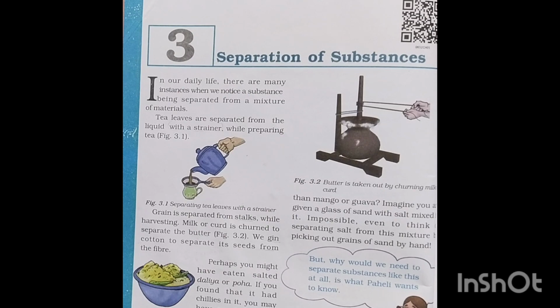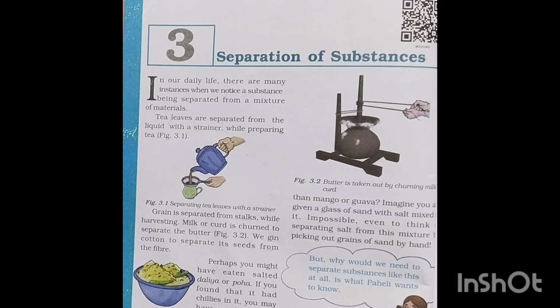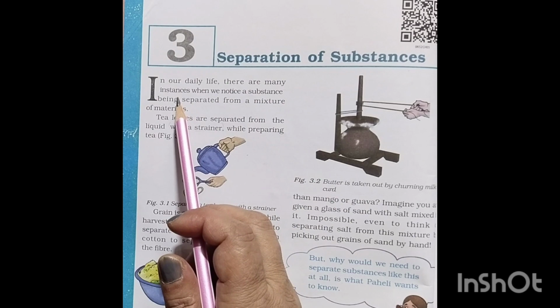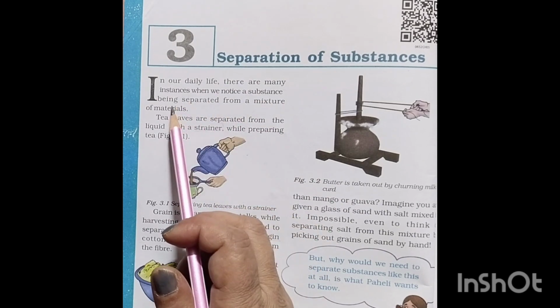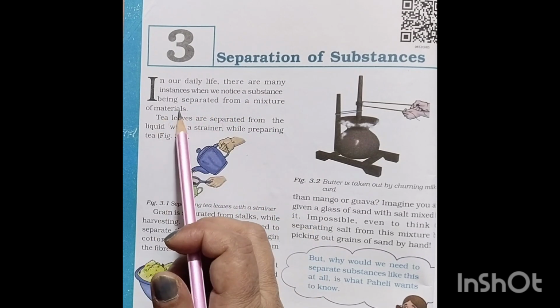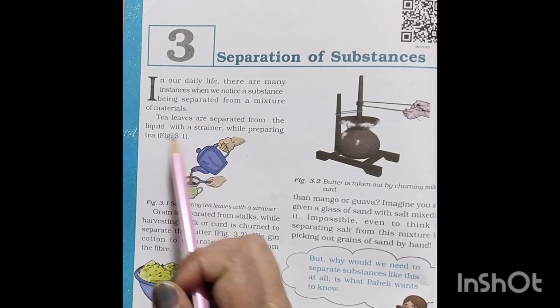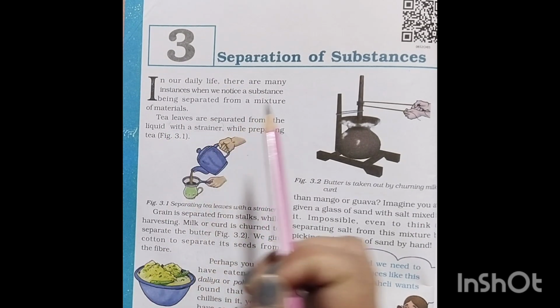In this video, I'll make you able to make internal questions from your chapter number 3, Separation of Substances, from your NCERT science book. Let's begin with the first paragraph. In our daily life, there are many instances when we notice a substance being separated from a mixture of materials, like tea leaves are separated from liquid with a strainer.